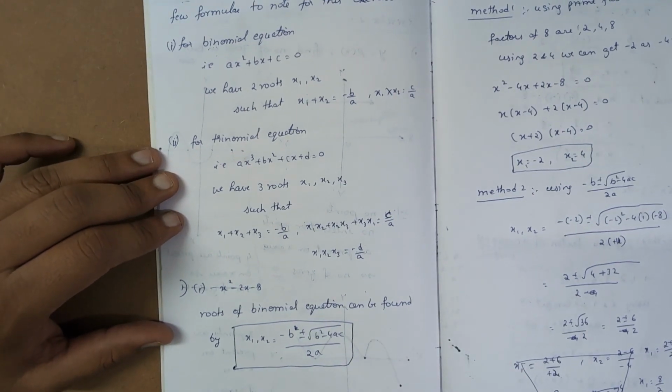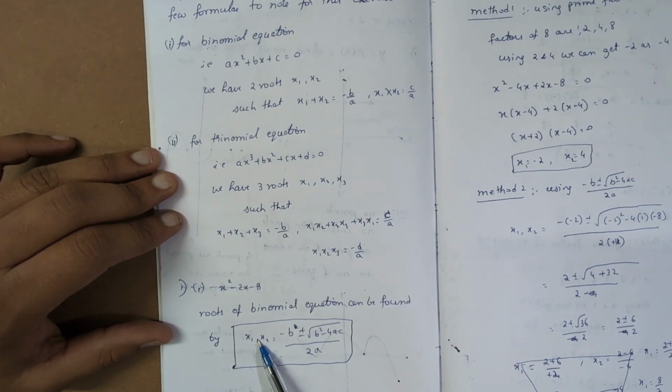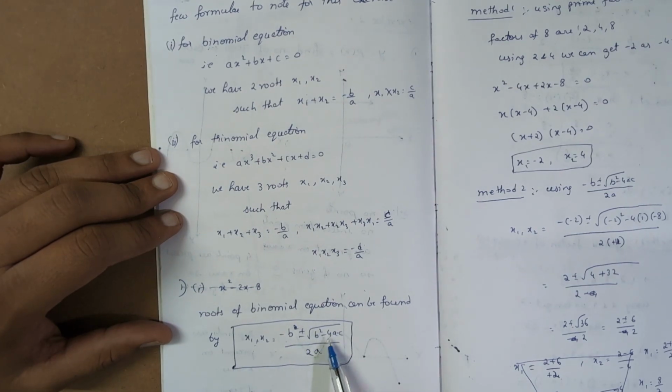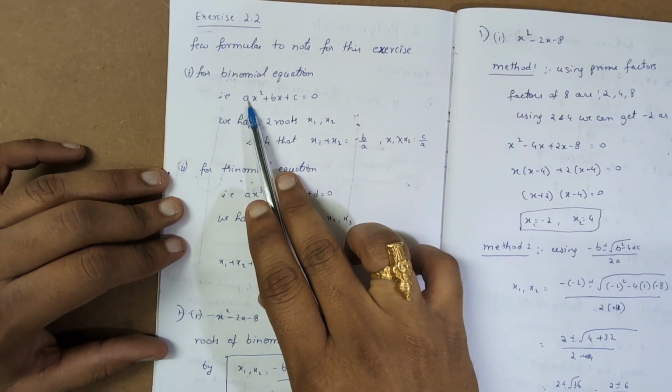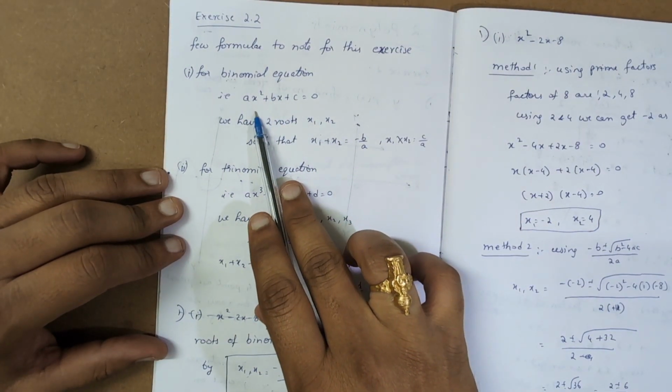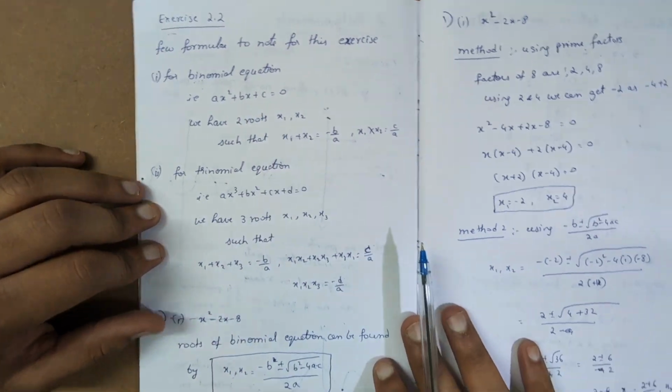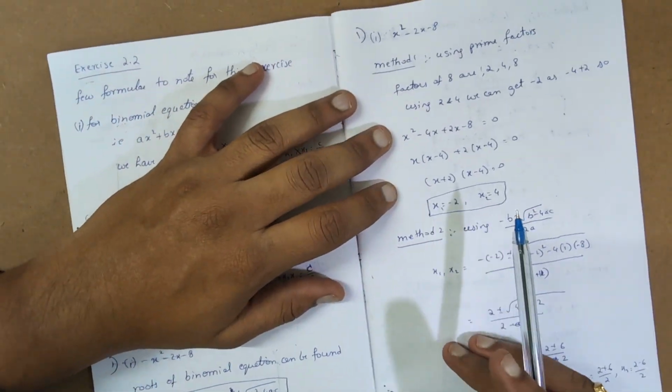And we have another equation, that is a direct formula, which we can use to get the roots of a binomial equation directly. That is x1, x2 equal to minus b plus or minus root of b square minus 4ac, all divided by 2a, where a, b, c, as I mentioned here, are the coefficients of the equation.